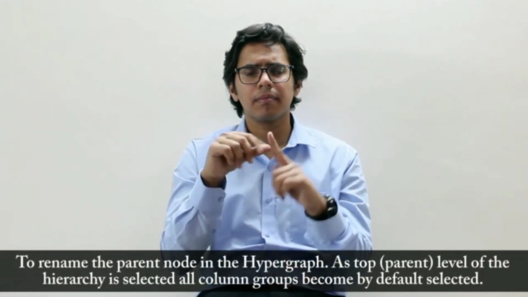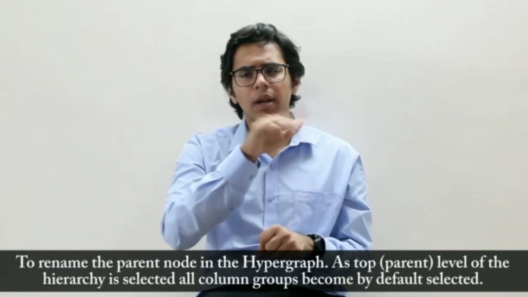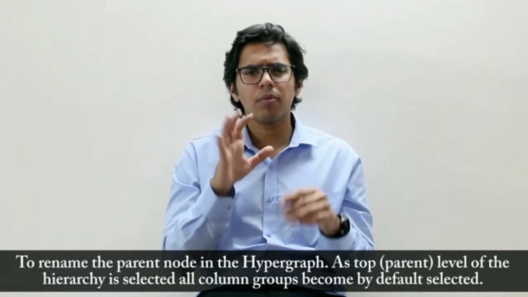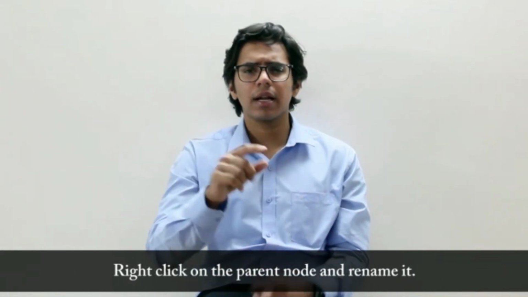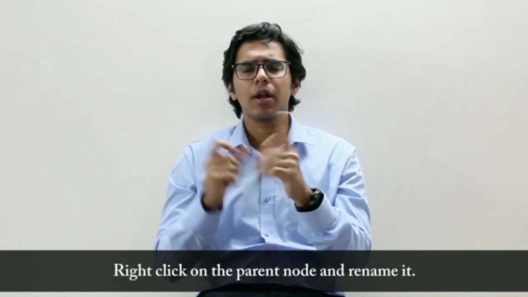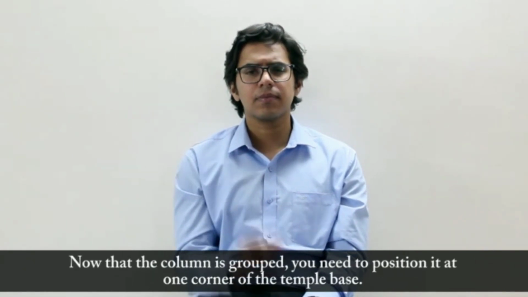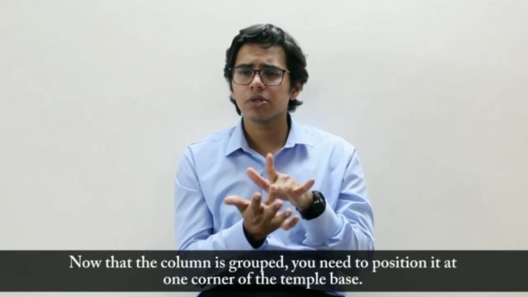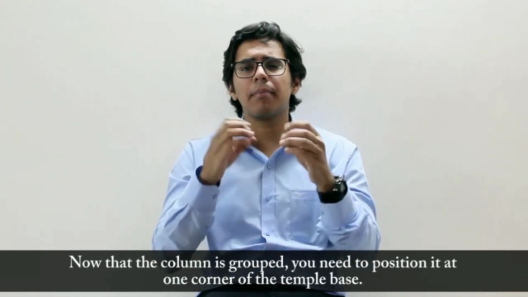To rename the parent node in the hypergraph, as the top parent level of the hierarchy is selected, all column groups become selected by default. Right-click on the parent node and rename it. Now that the column is grouped, you need to position it at one corner of the temple base.